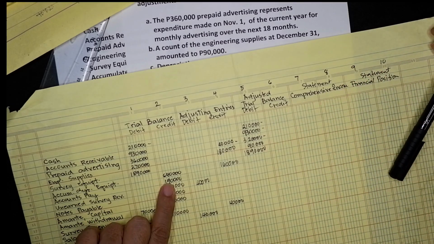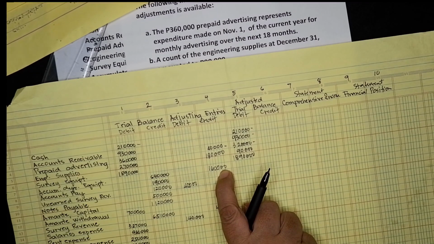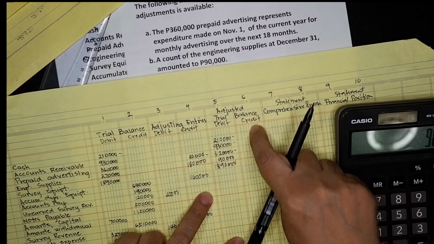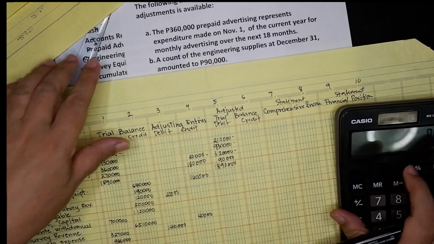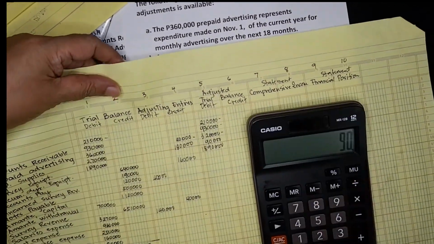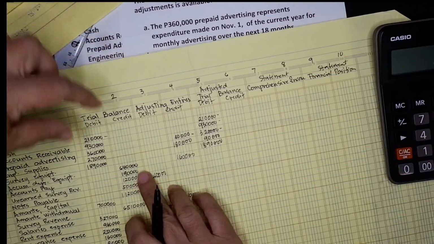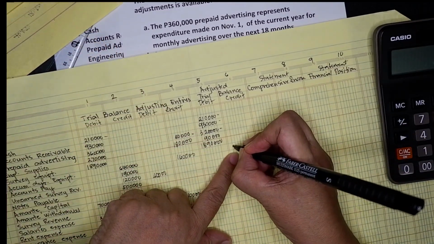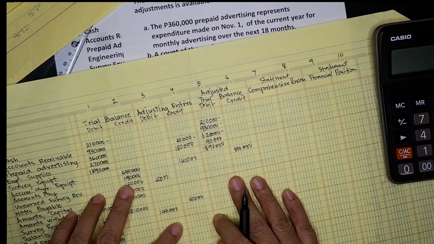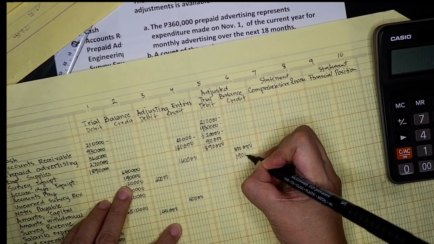Then we have our accumulated depreciation, that is credit and credit. If it is credit and credit, it is add. And the balance in our credit side, column 6. So that is 640 and 160 plus 160, that is 800,000. So credit 800,000. Then we have accounts payable 190. So 190.